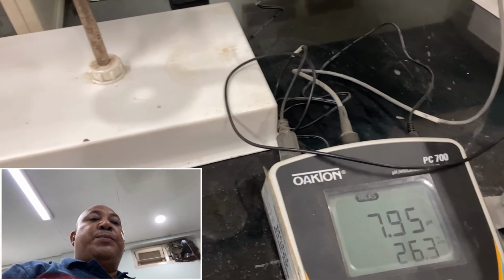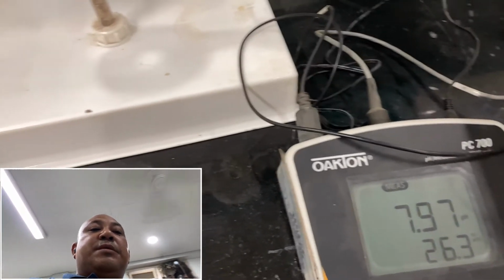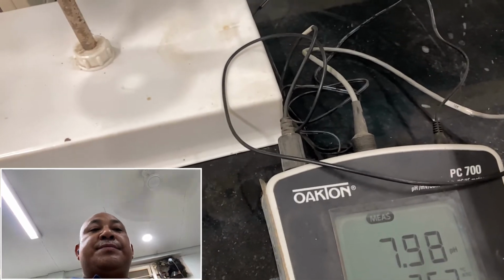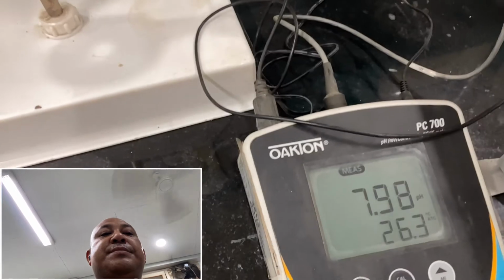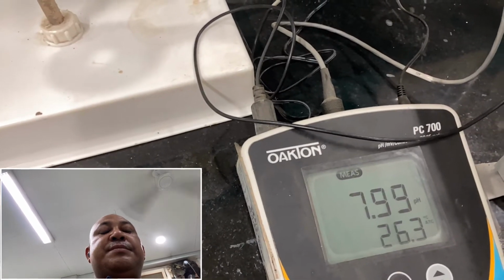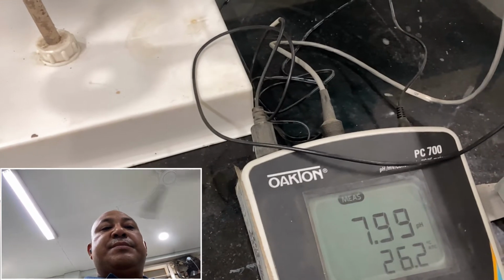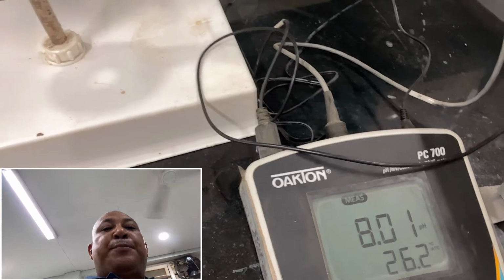So we'll check by turning the fan off, please. Now it's 7.97, coming very close to 8. 8.01.